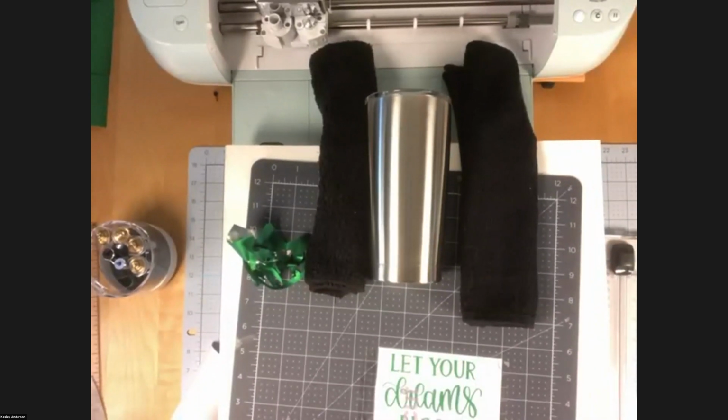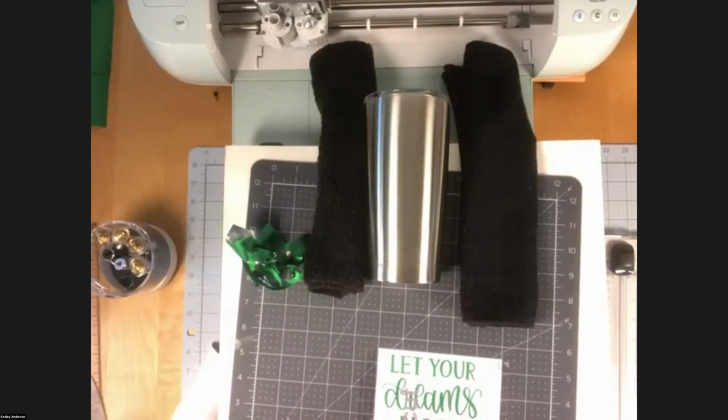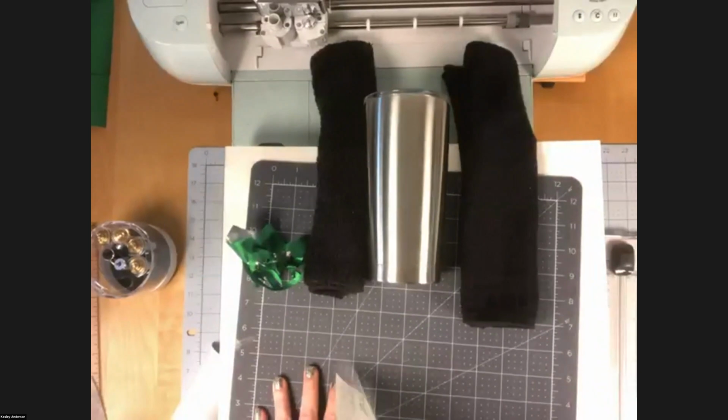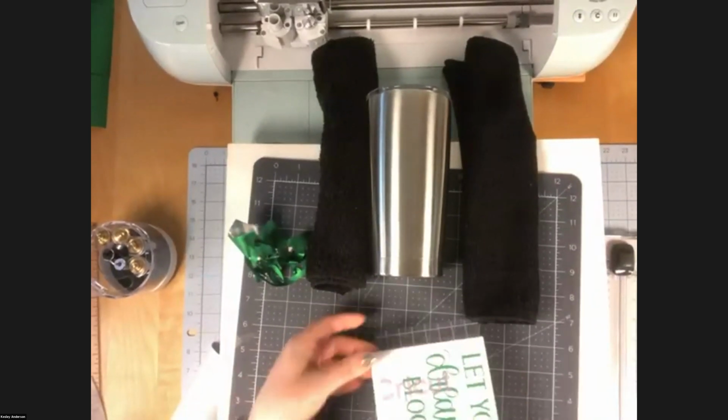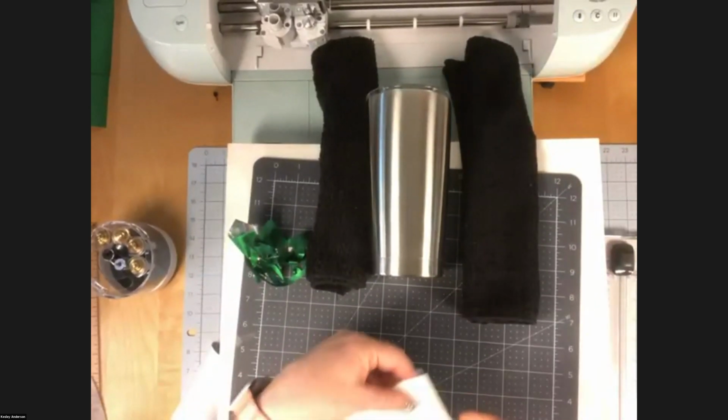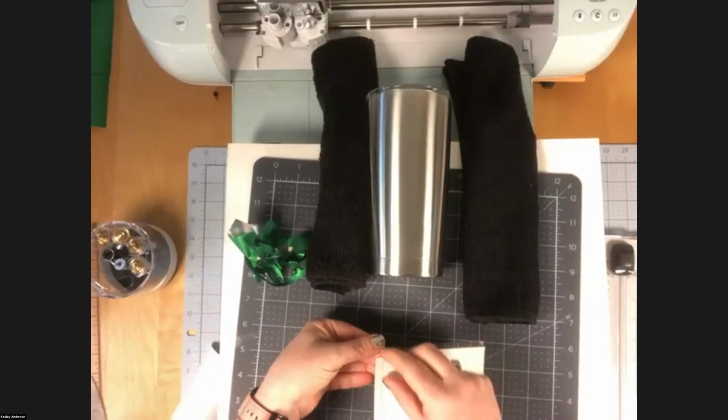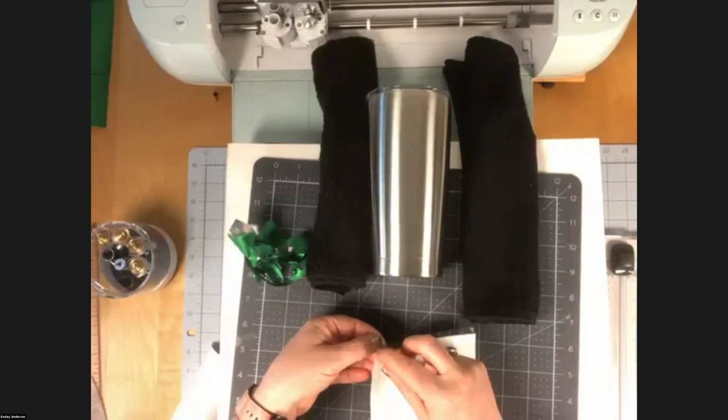So this will help the image, your vinyl, stick to your transfer tape, because that's what we want to do next: pull the vinyl onto the transfer tape. Now, if you need to, you can do it backwards. So where you're pulling the backing off of the vinyl, that's usually how I do it.